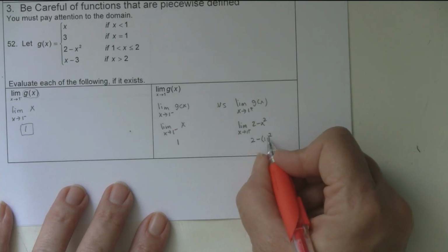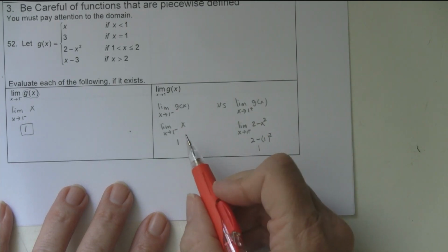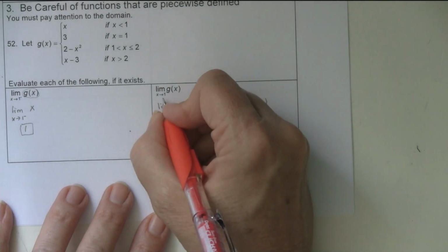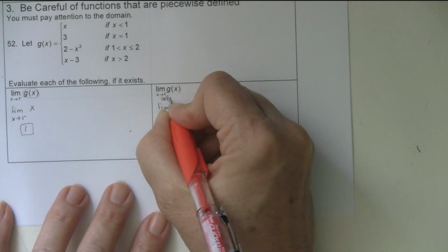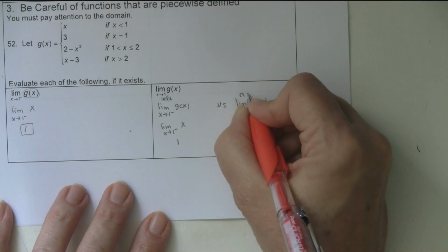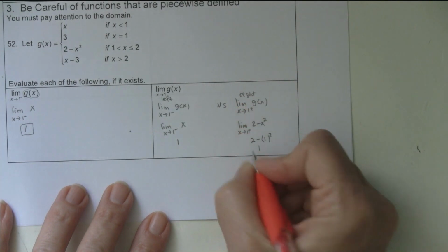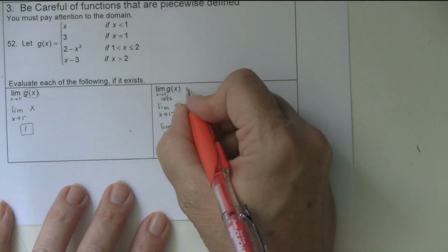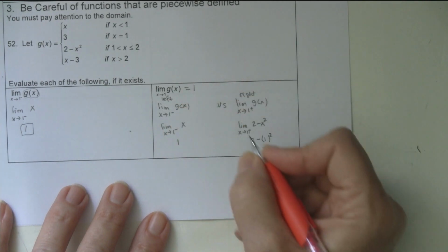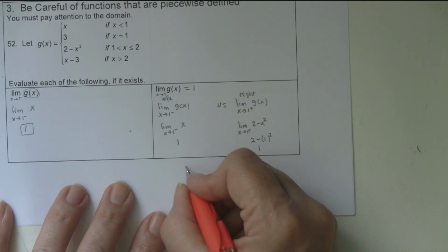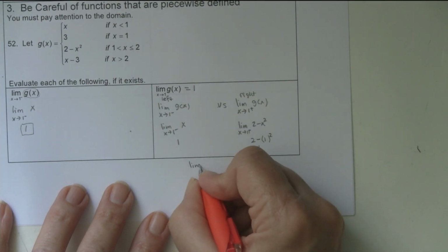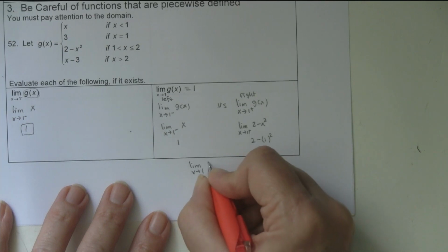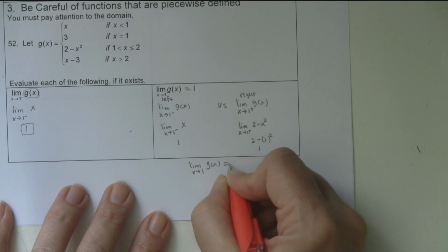And so here we get 2 minus 1, which is 1. Now, because the left limit and the right limit both exist, and they're both equal to 1, that means that the limit as x goes to 1 of g of x is equal to 1.